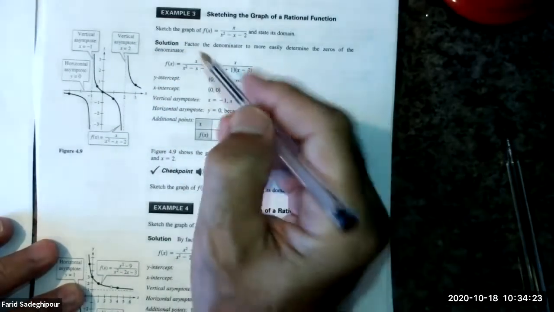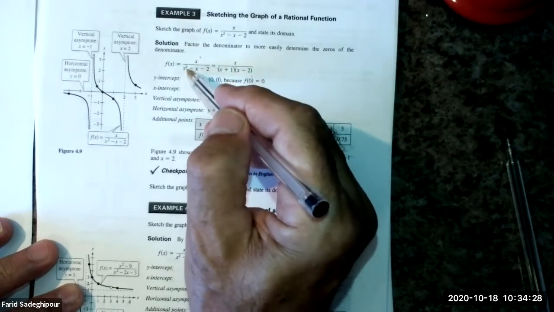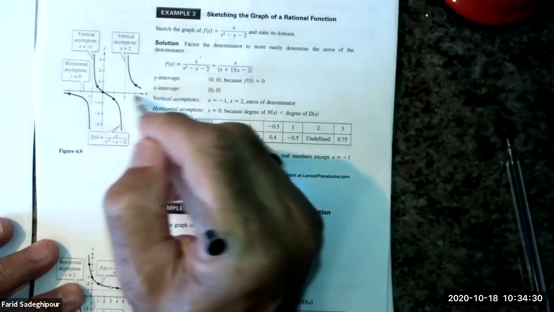Now, how do I find the other asymptote? The power of x at the top is 1, at the bottom is 2. In that case, your horizontal asymptote is the x-axis.